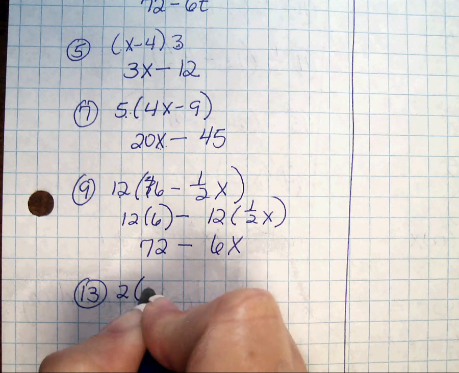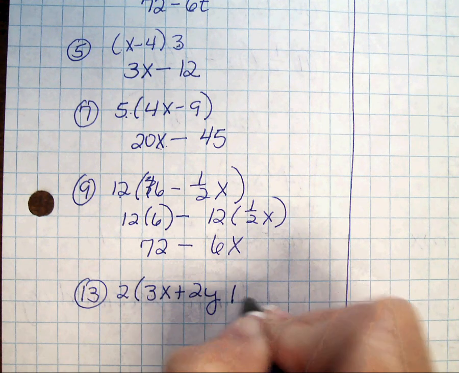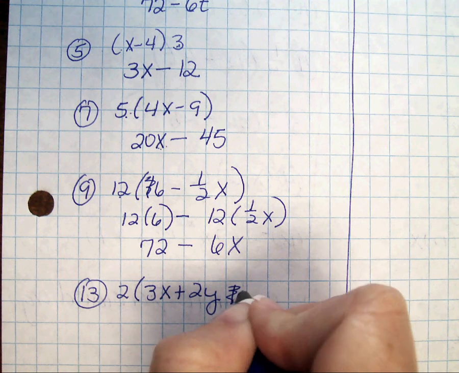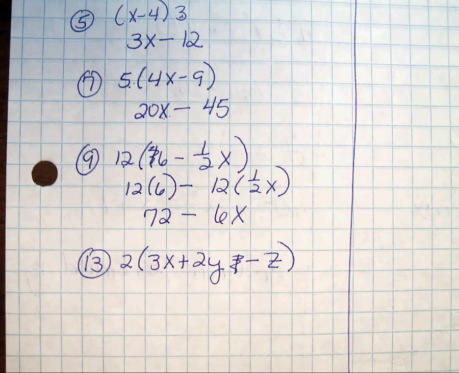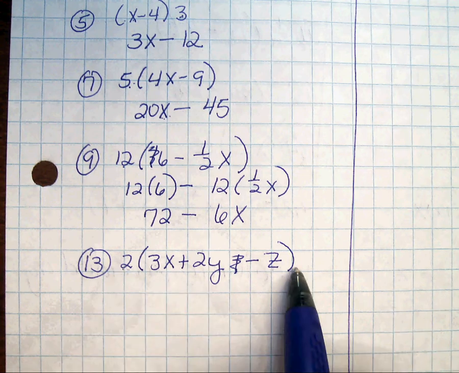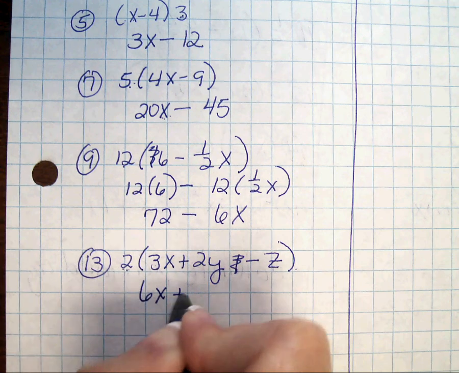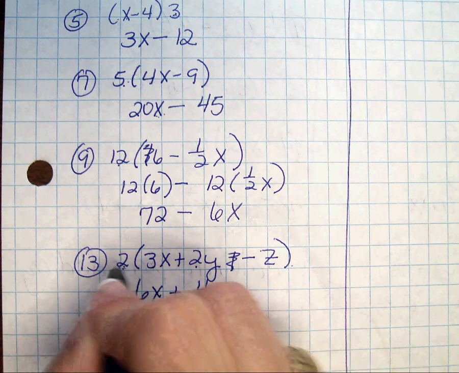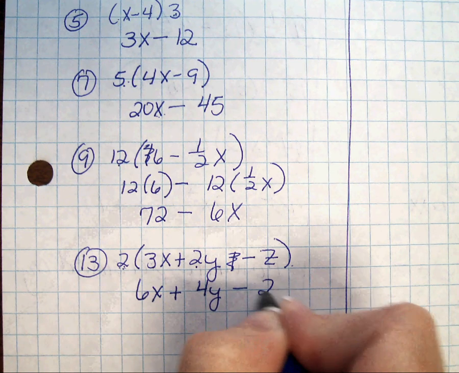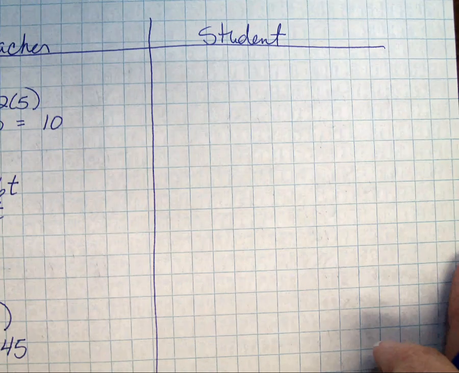Alright, there's only one more that I want to do. That's number 13. I'm doing this one because it looks a little different too. It's got 3 terms inside the parentheses instead of 2, but the process is still the same. You're still going to multiply the 2 times everything in the parentheses after it. 2 times 3x is 6x, plus 2 times 2y is 4y, and 2 times minus z is minus 2z.